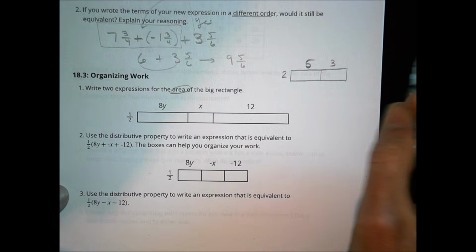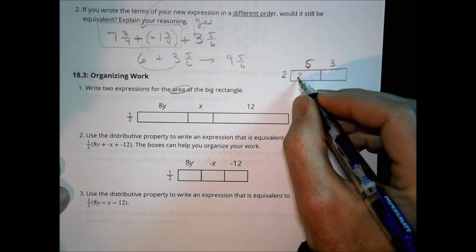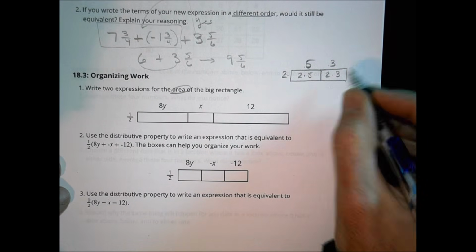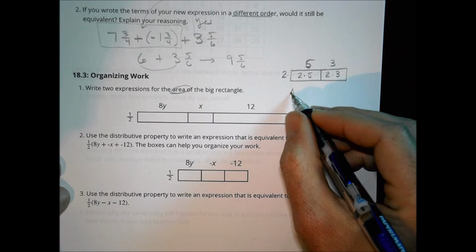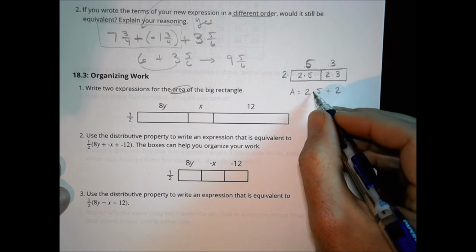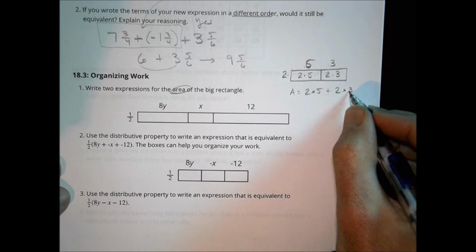And to find the area of this whole rectangle, we could do 2 times 5 here, and then 2 times 3 there, which could then all be the area. So one formula for the area is 2 times 5 plus 2 times 3.